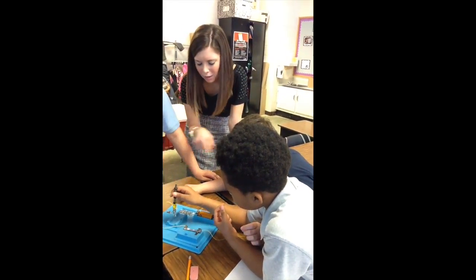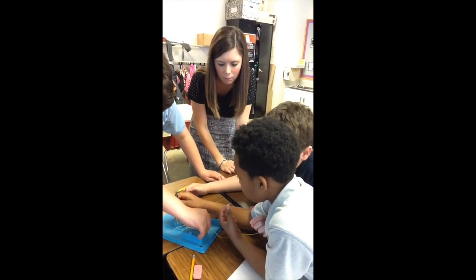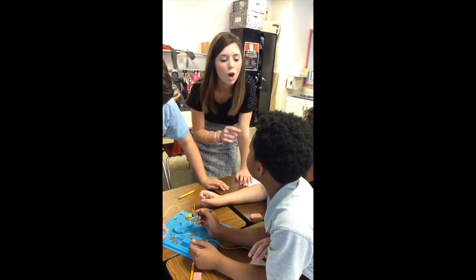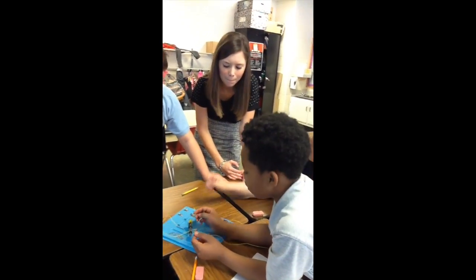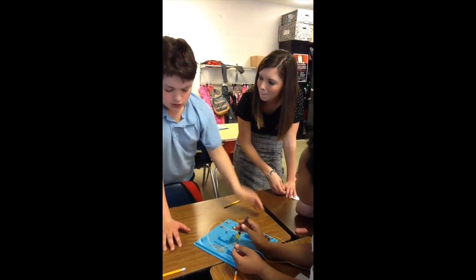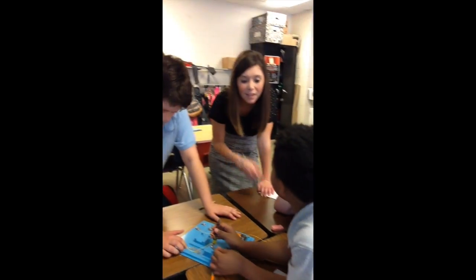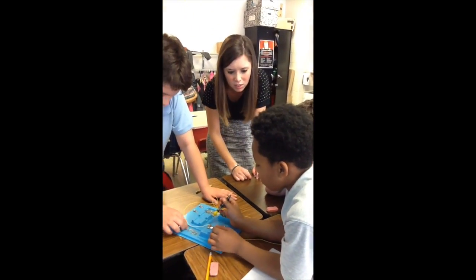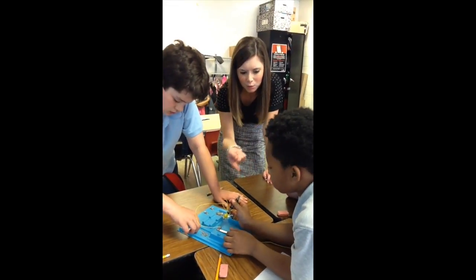Now what do you need to do to make the washers drop? Close the circuit. Close the circuit? I mean, open the circuit. Why do you need to open the circuit? Because it's not connected to it. It stops electric current from flowing, right? And then what happens to the washers? It drops. Why? Because what happened?